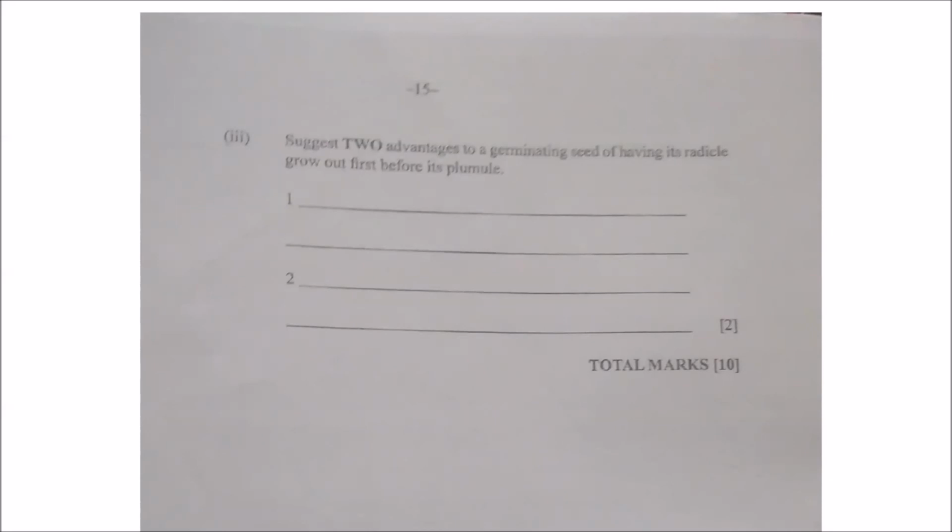to absorb water. Another advantage is that the roots are going to start anchoring this plant into the soil so that it can position itself firmly into the soil. And now the shoots will be able to grow. Because you wouldn't want the shoot to grow first and then the plant just collapses on the ground because it has no foundation in the soil.